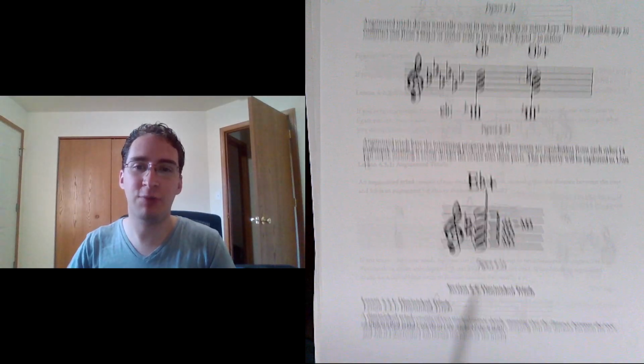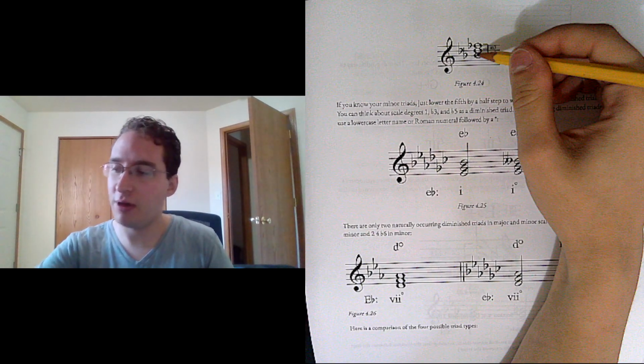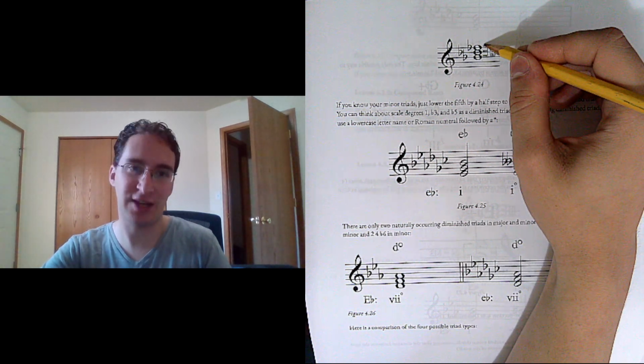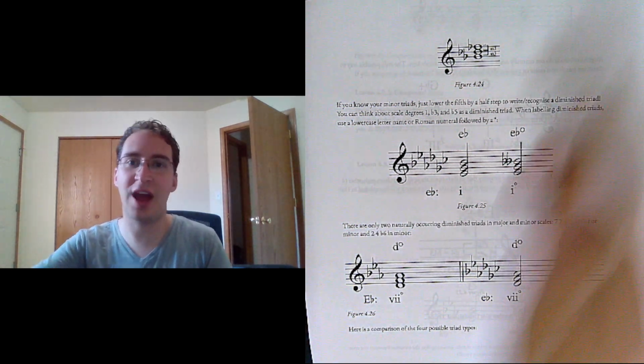Welcome to lesson 4.4.1 on diminished triads. Last section we talked about augmented triads, where you had two major thirds stacked on top of each other. We talked about major and minor triads, which are a major third and a minor third, or a minor third and a major third. So the only possible combination left is stacking two minor thirds on top of each other, which is what we're going to do. So you have a minor third and a minor third, which means the distance between the root and the fifth is a diminished fifth. That makes sense. It's a diminished triad.